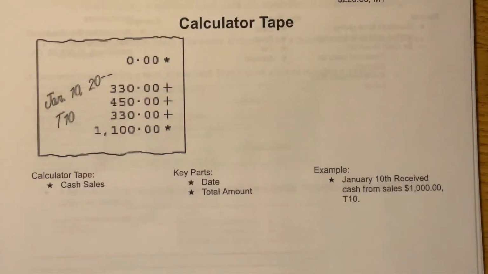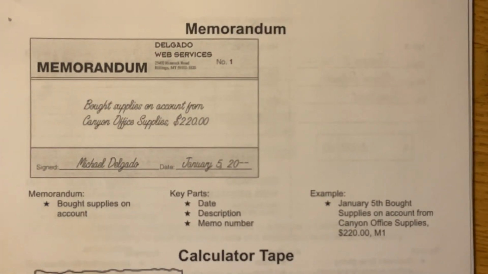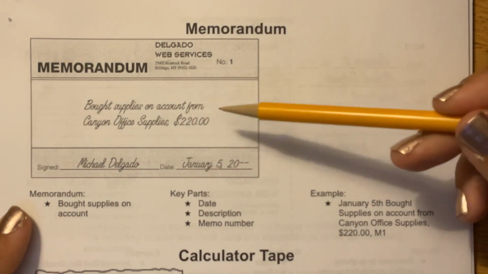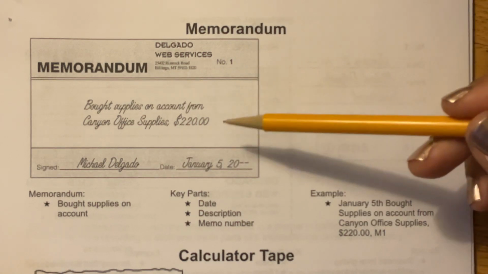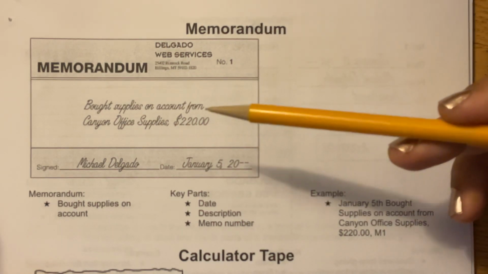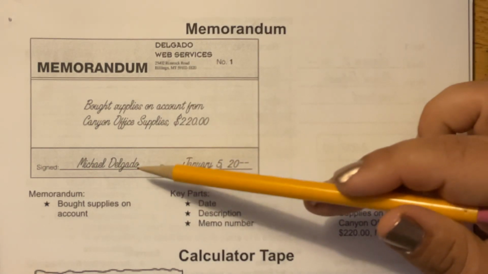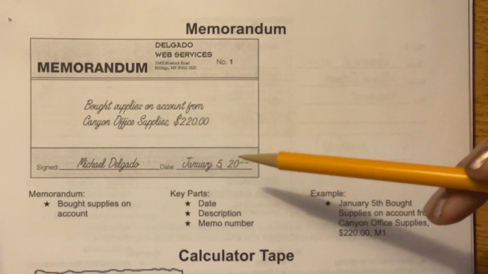If you flip the page, the next thing that we are going to be talking about is the memos. Anytime we buy something on account, we fill out a memo letting whoever deals with this know that we bought supplies on account, who we bought it through, and how much it is. The owner has to sign it, and then the date on which it was purchased.